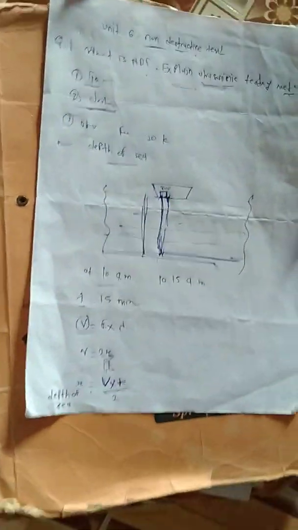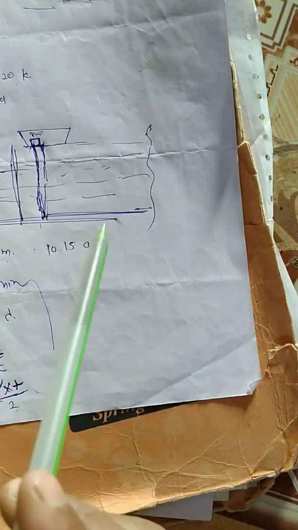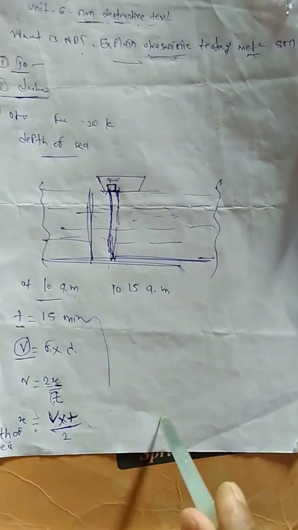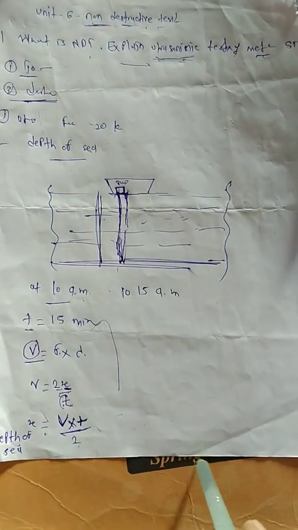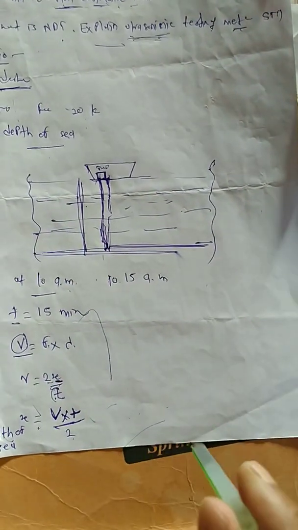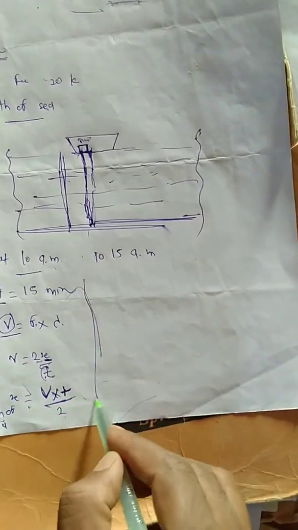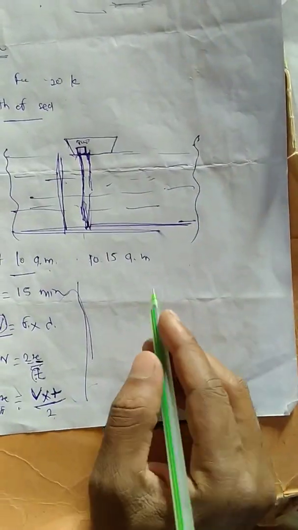So this is one of the non-destructive testing methods related to the 5 marks. The method is of 4 marks and the definition is of 1 mark. Non-destructive testing: to test a material without damaging its physical and chemical properties. This is the simple definition, and this is the explanation of the ultrasonic testing method.